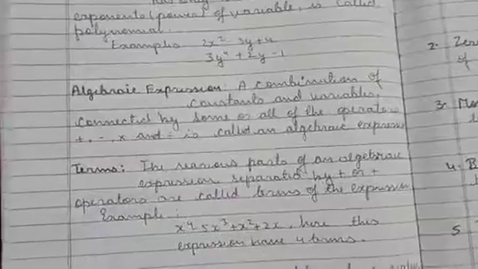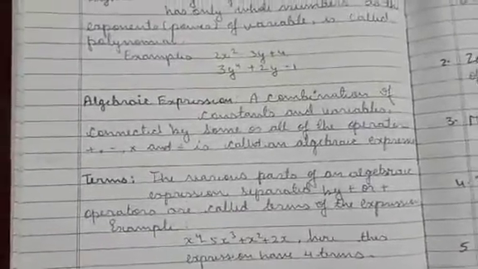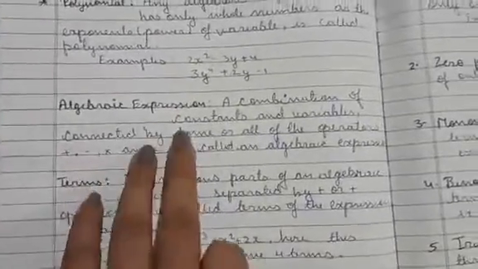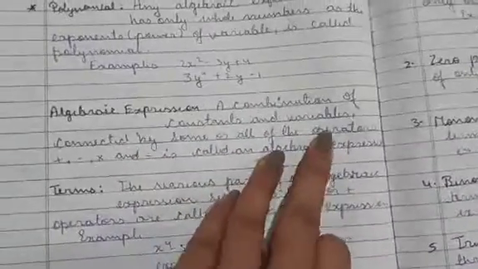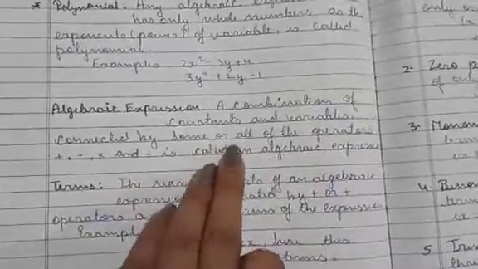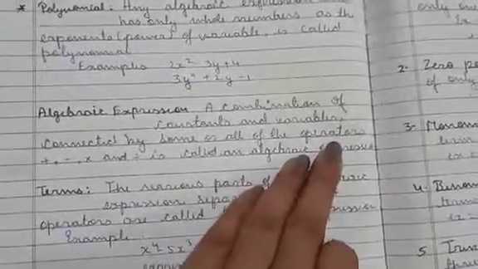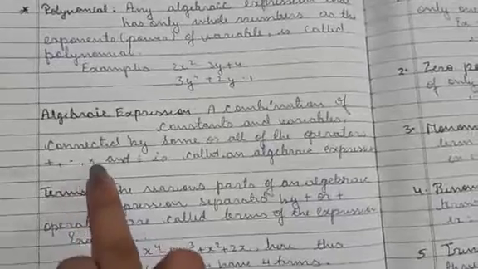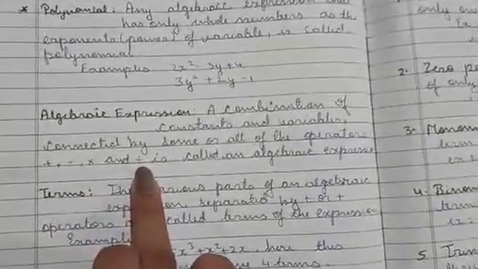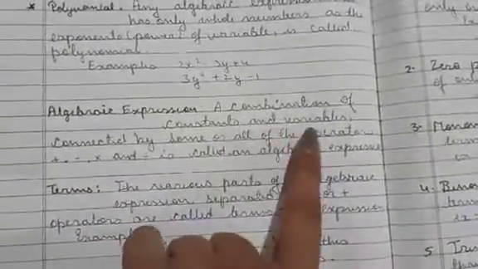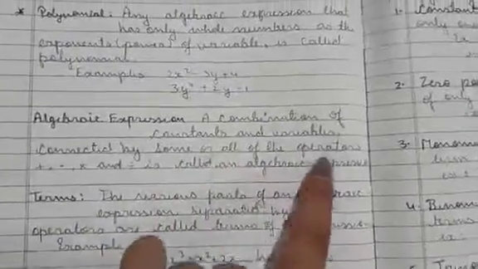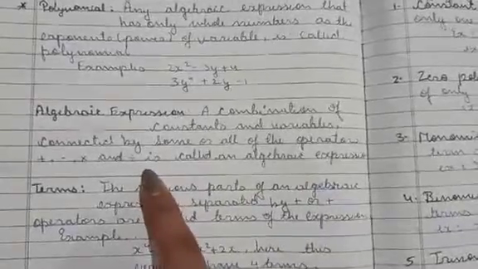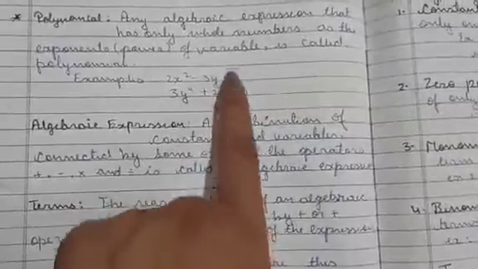Sorry for this, I have a little cough problem, so I am unable to speak properly. See, what is an algebraic expression? A combination of constants and variables connected by some or all of the operators. Operators means plus, minus, multiply and division. A combination of constants and variables separated by these operators is called an algebraic expression. See, these two are algebraic expressions.